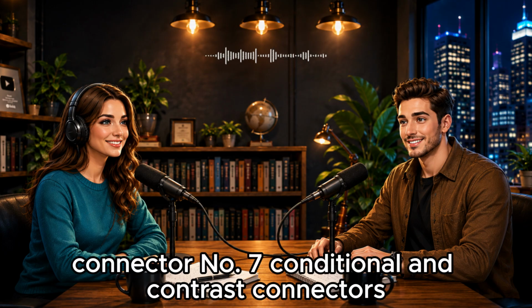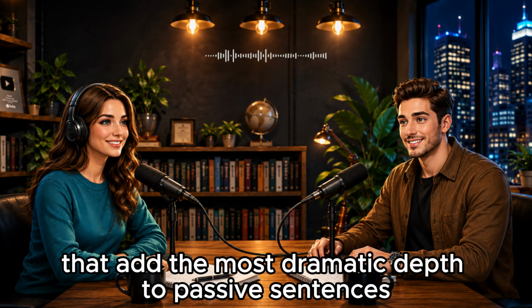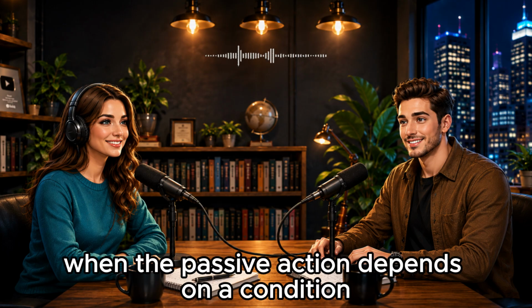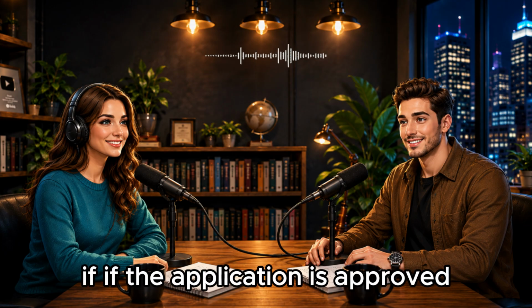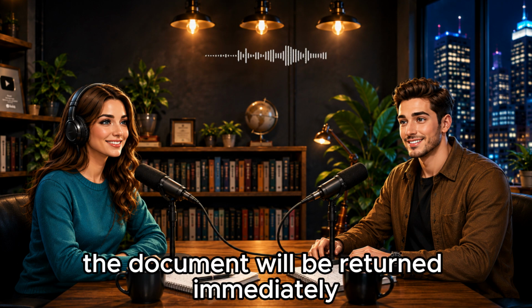Connector number 7. Conditional and contrast connectors, 2 related families that add the most dramatic depth to passive sentences. Conditional connectors, when the passive action depends on a condition. If the application is approved, you will be contacted within 3 working days. If any errors are found, the document will be returned immediately.